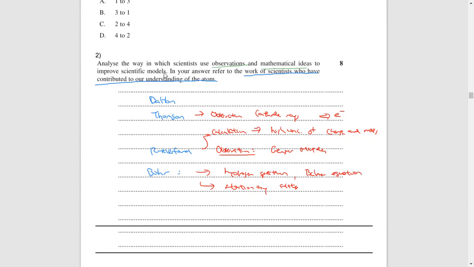And then, of course, after Bohr, you can talk about de Broglie, where you can focus on his matter wave equation. And then in terms of the matter wave equation, you can talk about how this was justified in terms of the Davisson-Germer experiment, in terms of diffraction of electrons. And then after de Broglie, you can have Schrödinger.